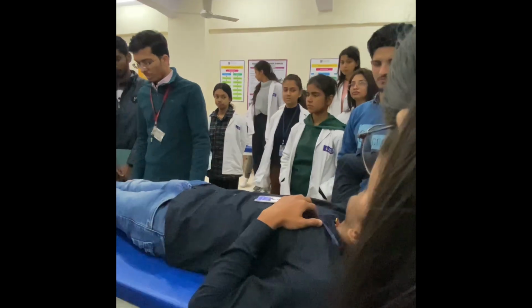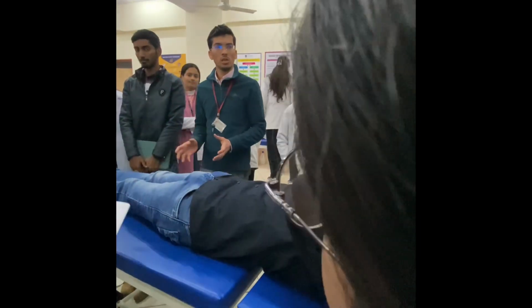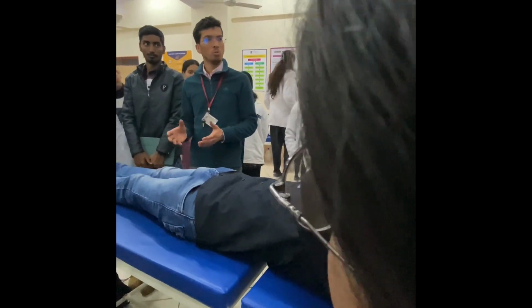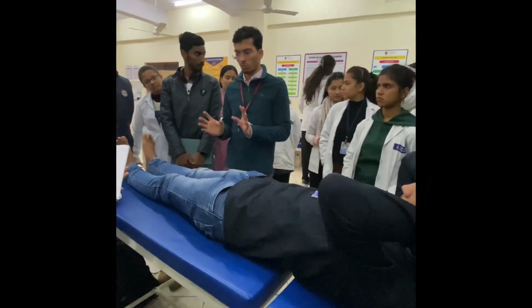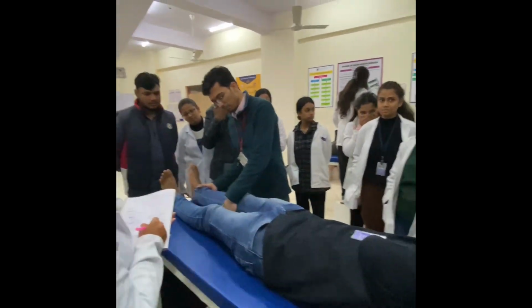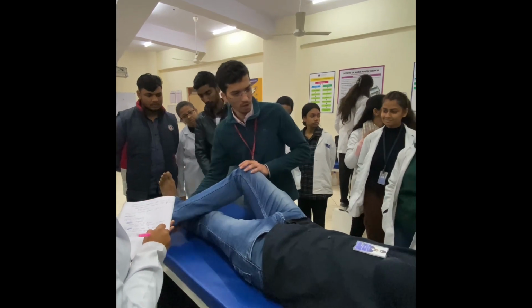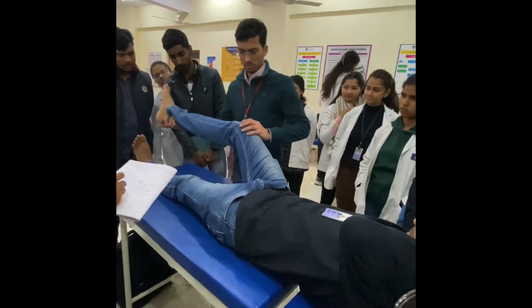So they were thought to be components of walking, that they will assist in walking. So pattern number 1 is D1.